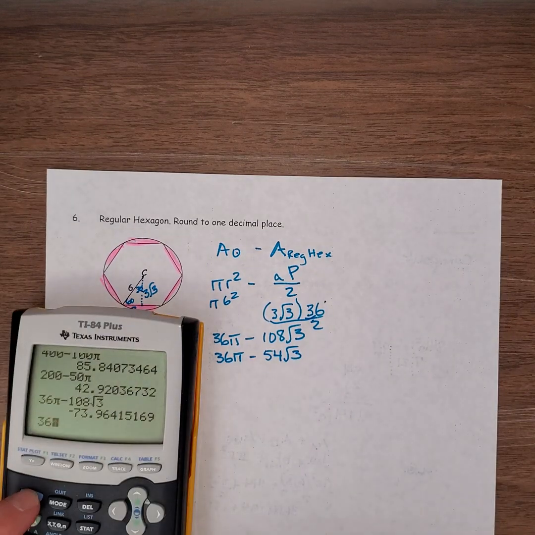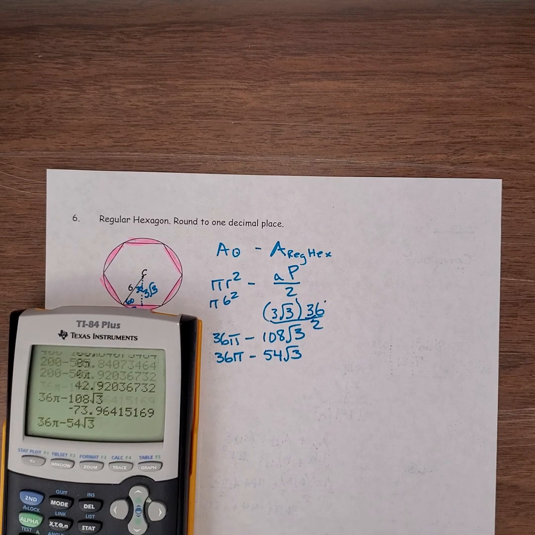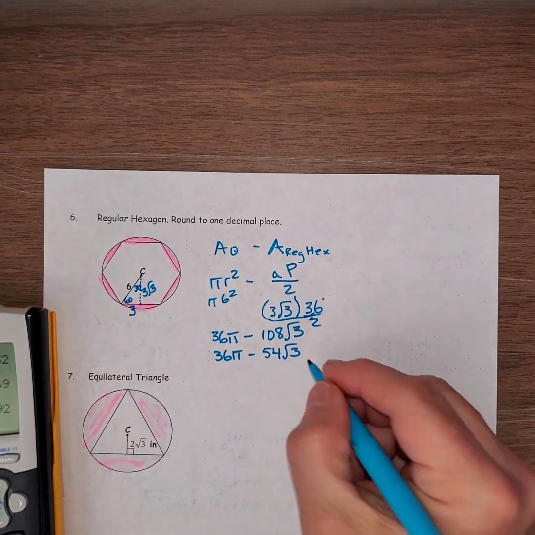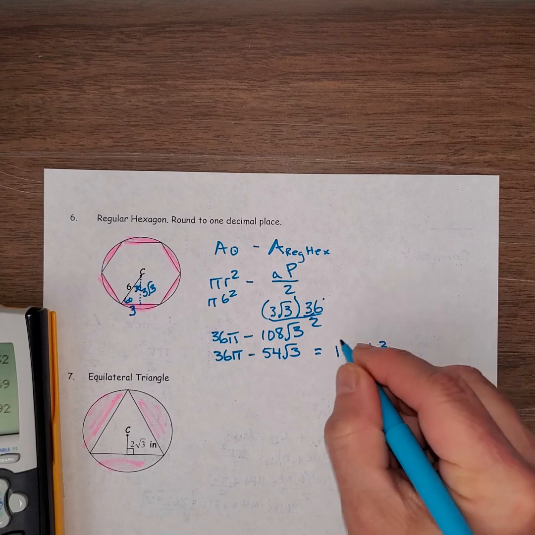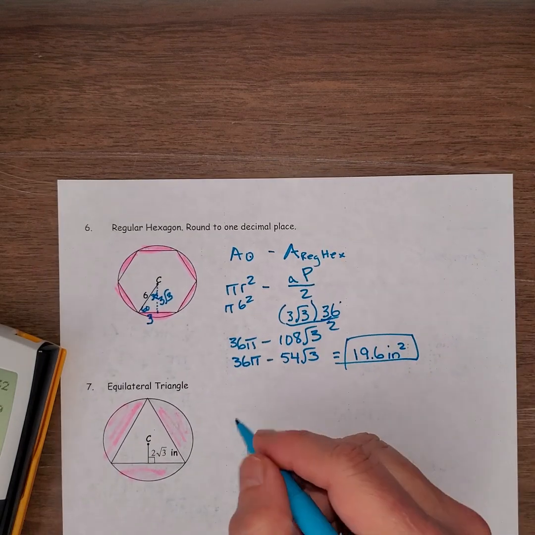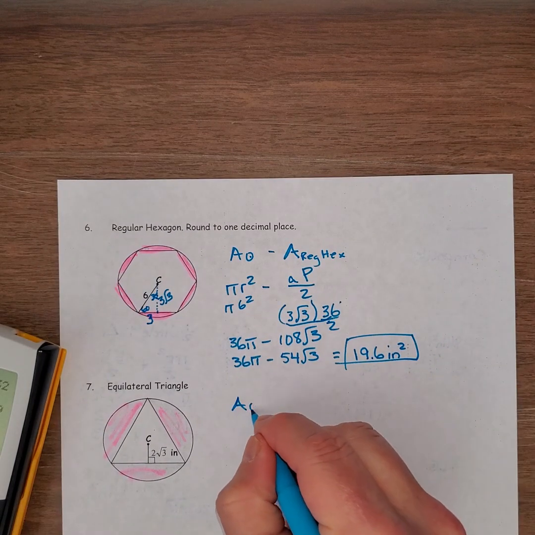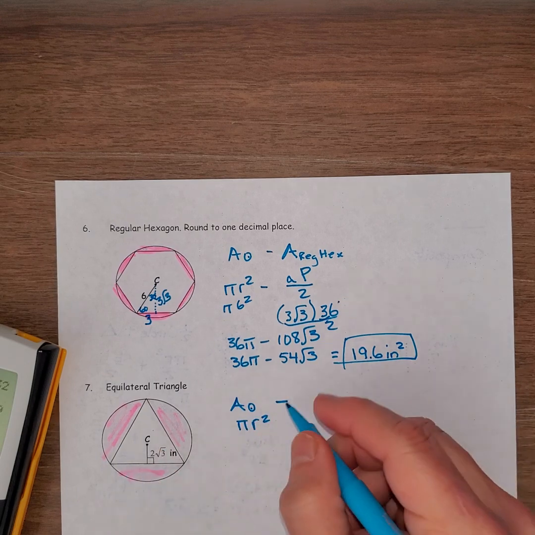Okay, so 36 pi, well, 36 pi minus 54 radical 3, and yay, I got it right now. That's 19.6 inches squared, and that's the shaded part, right? The shaded part. Okay, next one, area of a circle again, pi r squared, okay, minus the area of a triangle.